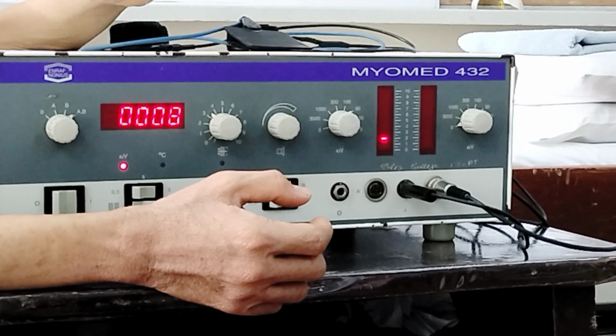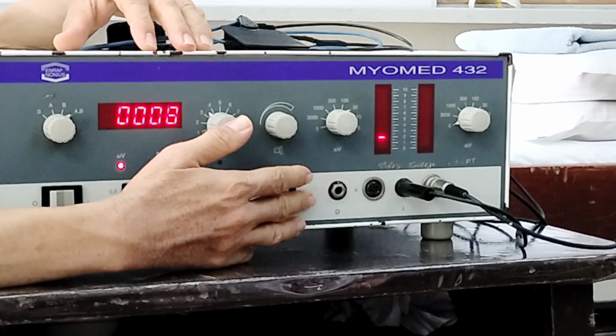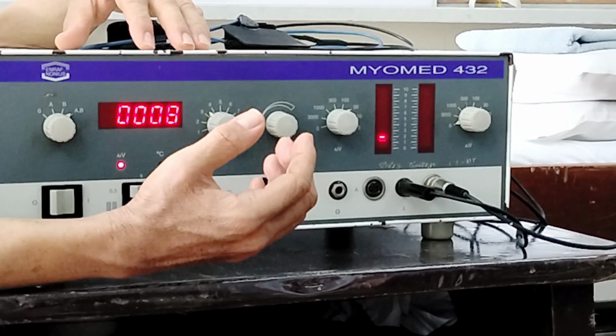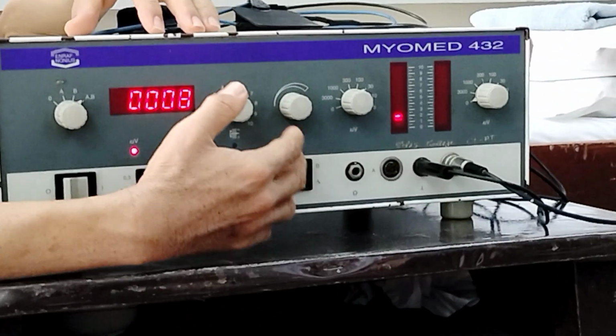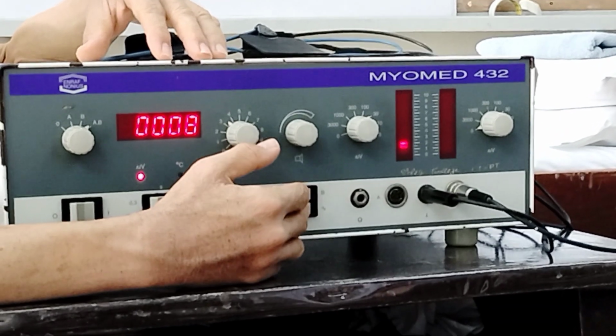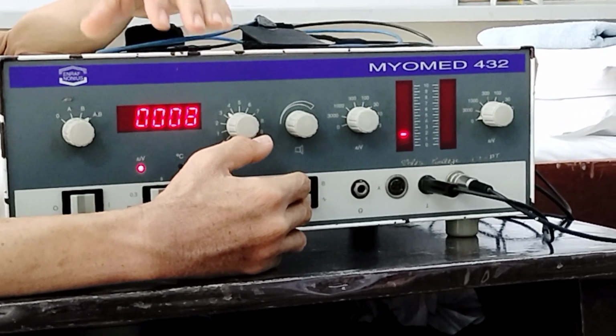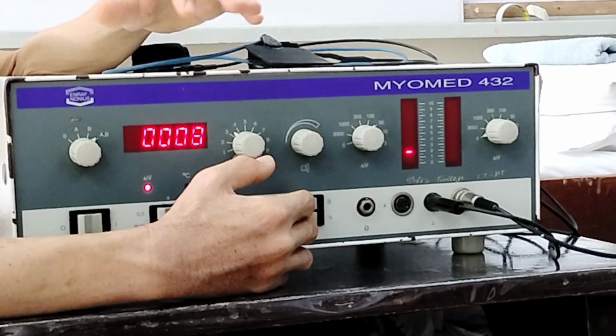And then, for muscle relaxation, so the patient will relax, you can choose a sound that the patient doesn't like to hear, like for example rock sound.